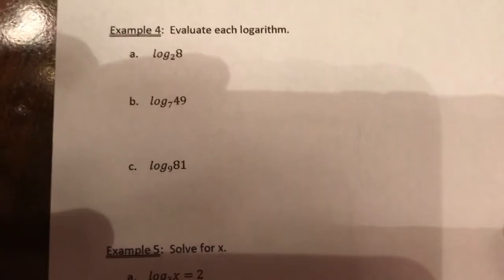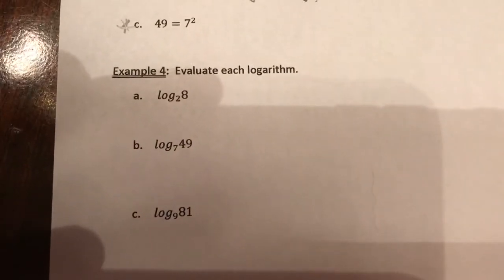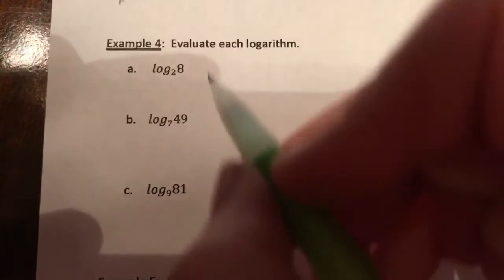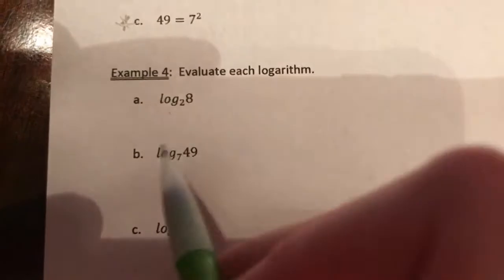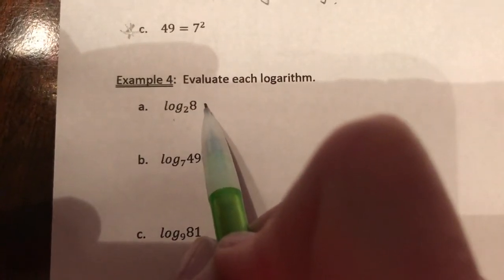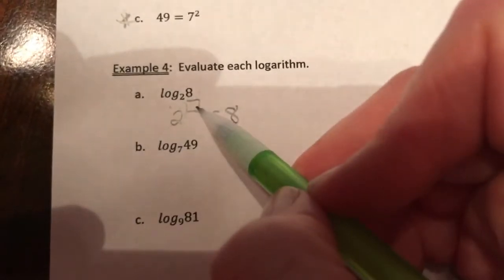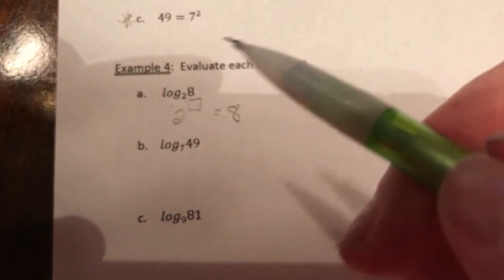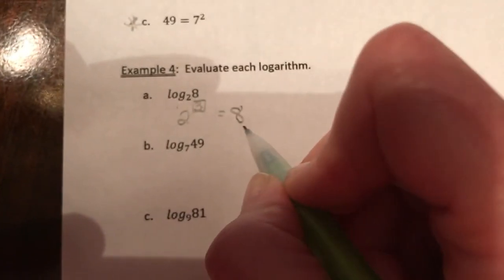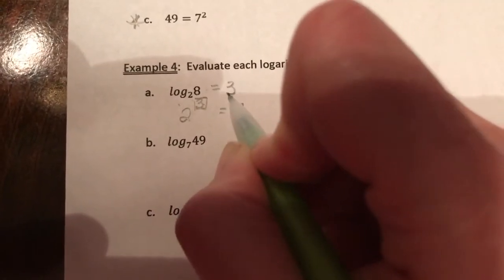Example 4. Evaluate each logarithm. So log base 2 of 8. So what is the power you raise 2 to get 8? Well, 2 to what power equals 8? Well, 2 times 2 would be 4. 4 times 2 again would be 8. So 2 to the third is 8. So our answer here is 3.